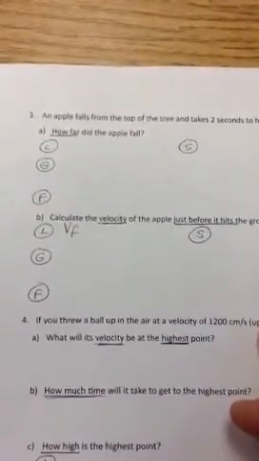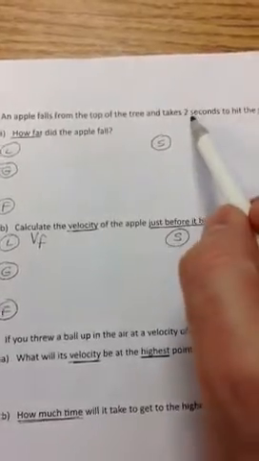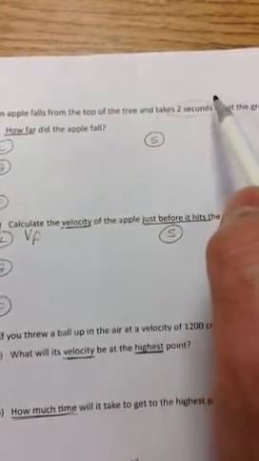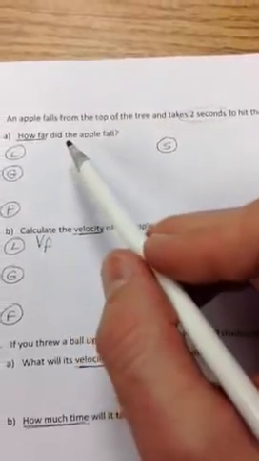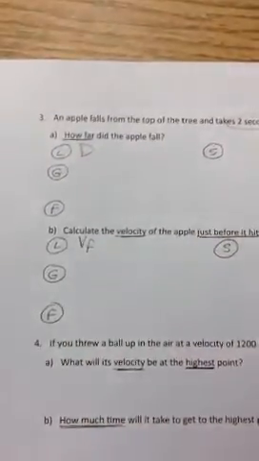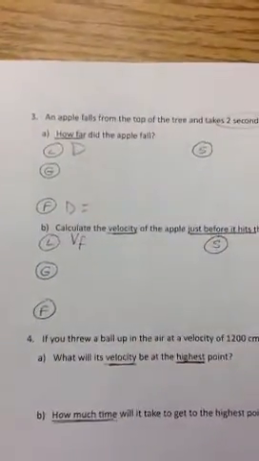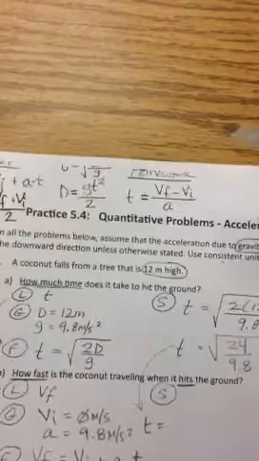Okay, here's one where an apple falls from the top of a tree. It takes 2 seconds, so this time they gave you time to hit the ground. What are we looking for? How far? So now we're looking for distance. So you want to choose a formula that solves for distance, and you might have to manipulate one of those. Not sure if we gave you one that solved for distance over here. No, we did. There it is.